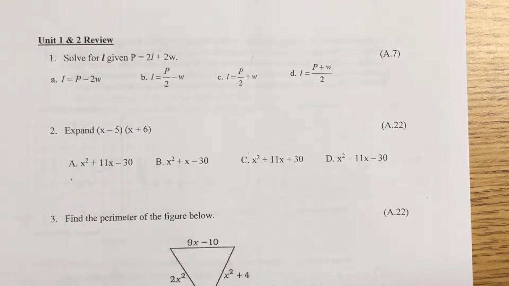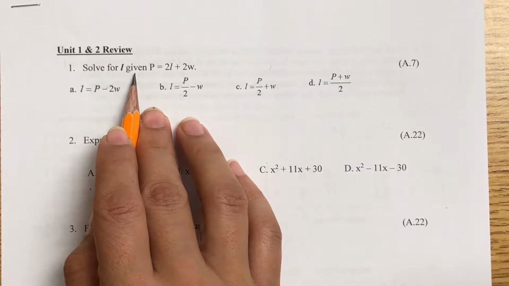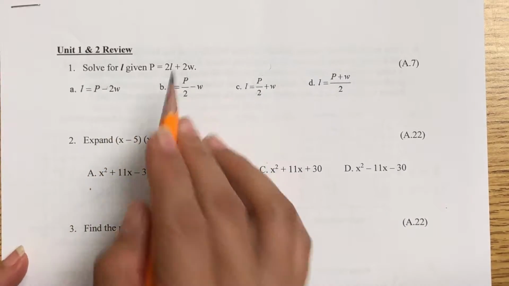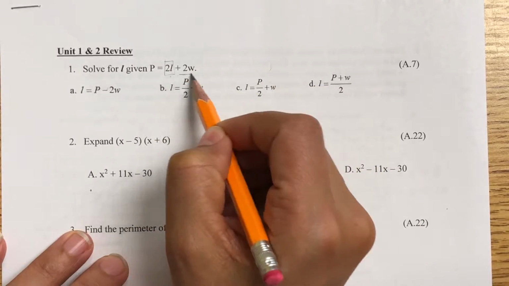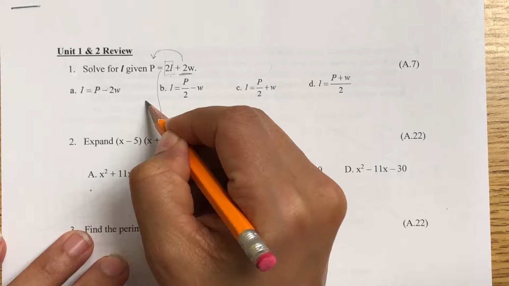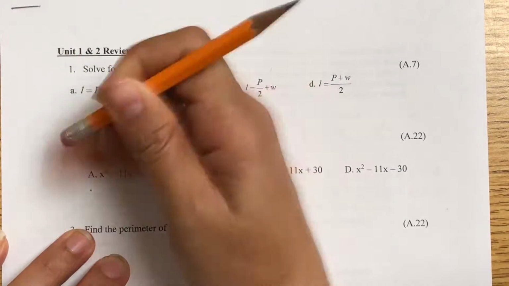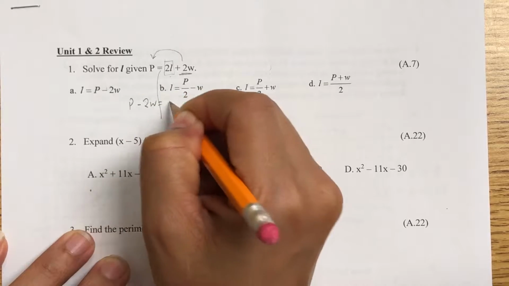All right, we'll take a look at this review packet for Unit 1 and Unit 2. It says solve for L given P equals 2L plus 2W. So I want to get this by itself, so I can take this to the other side. What's it going to be? Minus, oh, I guess I should make space. So it'll be negative, so P minus 2W equals 2L.